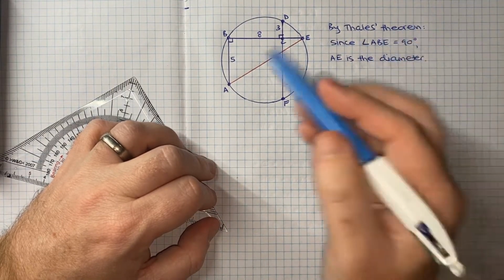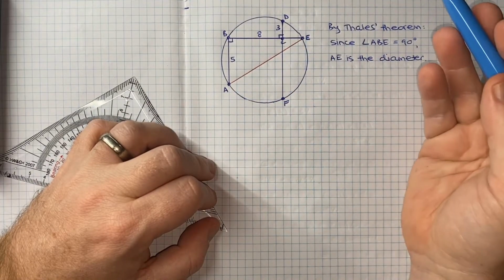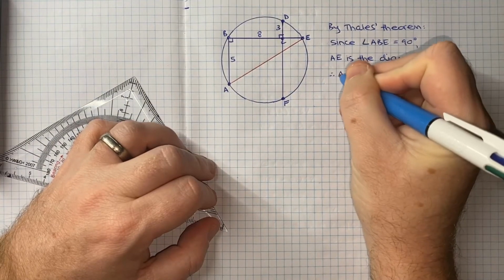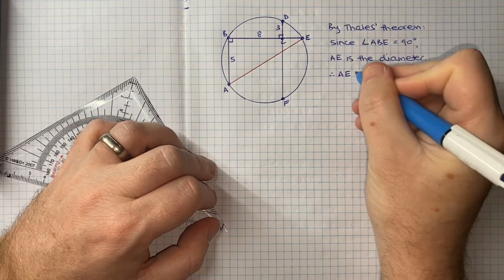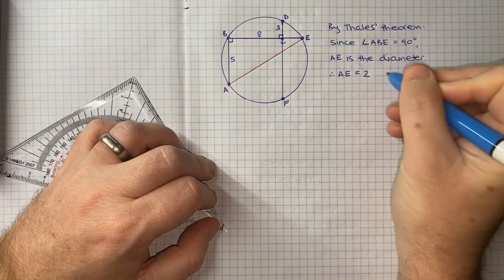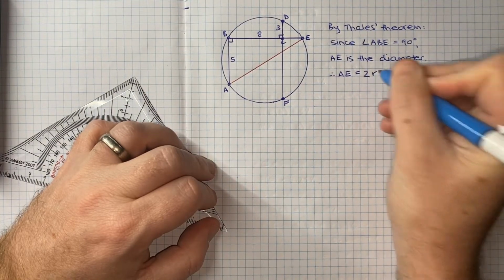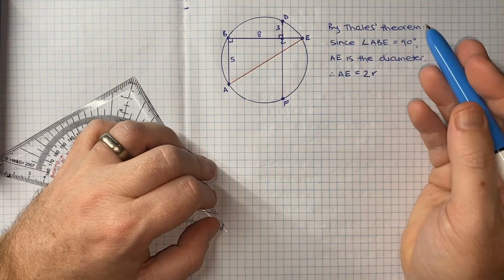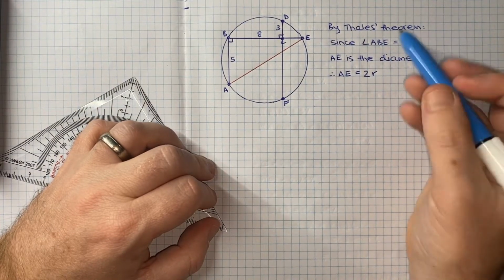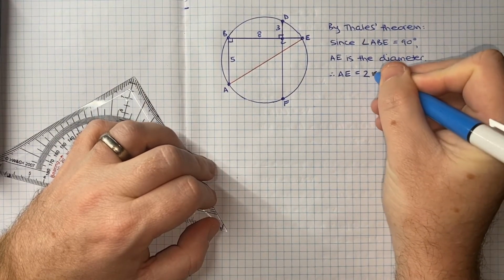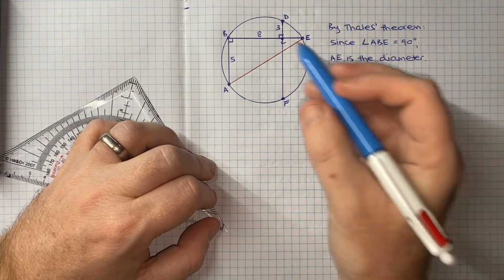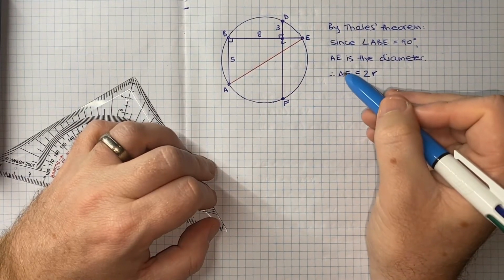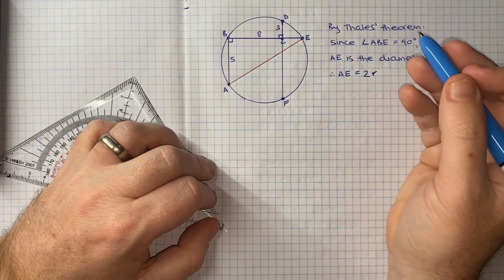So now that we know AE is the diameter, and in this question we're focused on the radius, we can say AE must be equal to 2 times the radius, which I'll call R, since the diameter by definition is twice the radius. So now we've got R, the radius we're concerned with, in terms of this length AE. If we can find AE, then we would have found R.